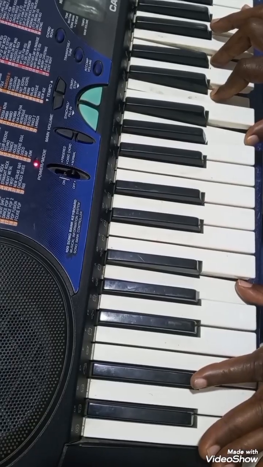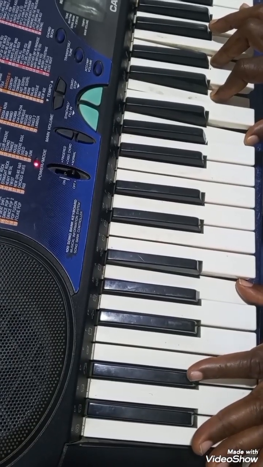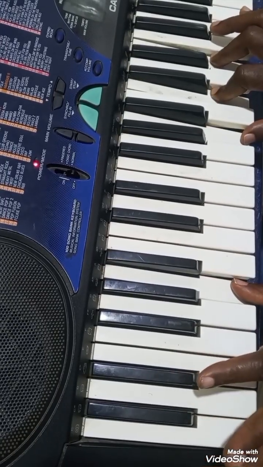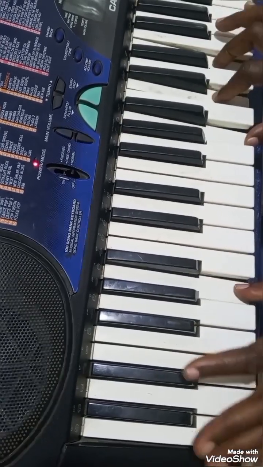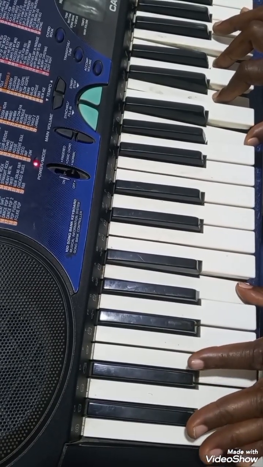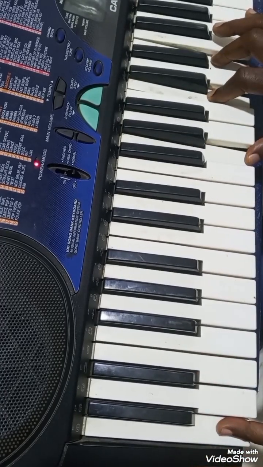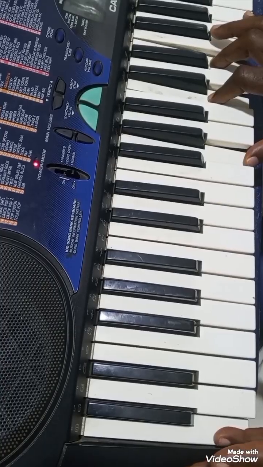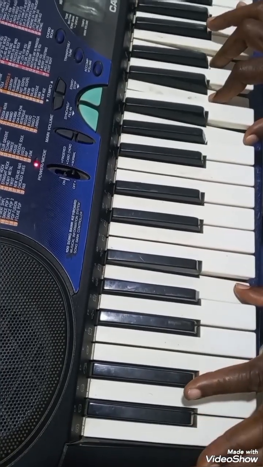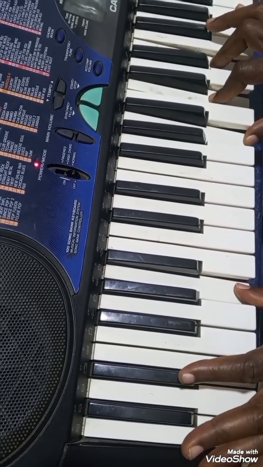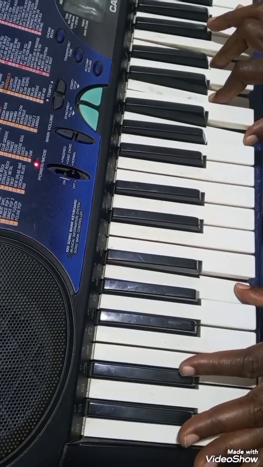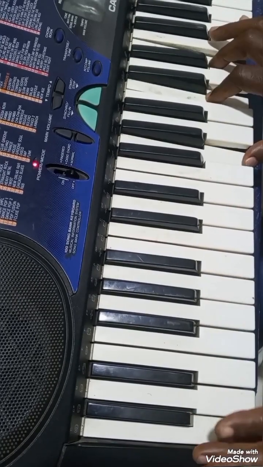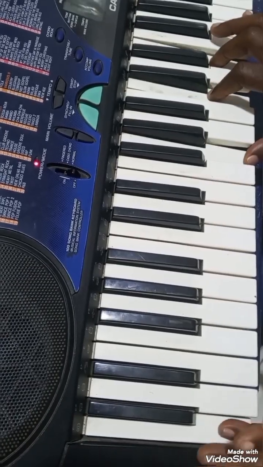Then hallelujah. So chord 6 at the same time. Once again, halle, halle, ha at the same time with chord 6. Hallelujah. So yeah, with chord 1 at the same time. Halle, halle, halle. Chord 6 again. Hallelujah. Back to chord 1.